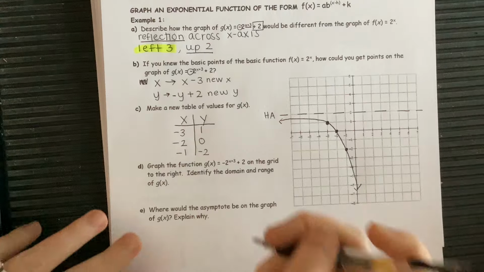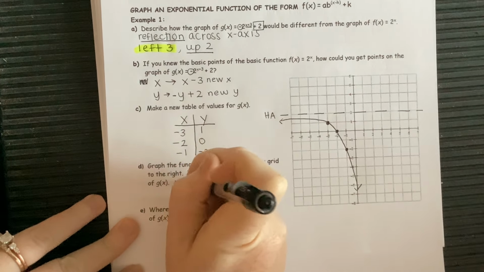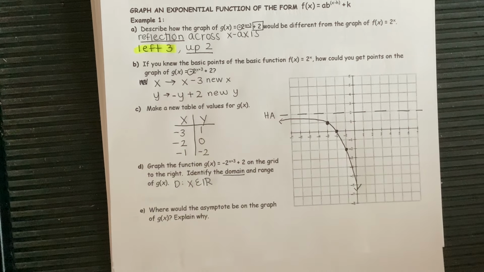Identify what your domain and range is. Your domain's always easy, okay? So your domain is always going to be all real numbers. You can plug in whatever X value you want. That's not going to matter no matter what the transformations are.